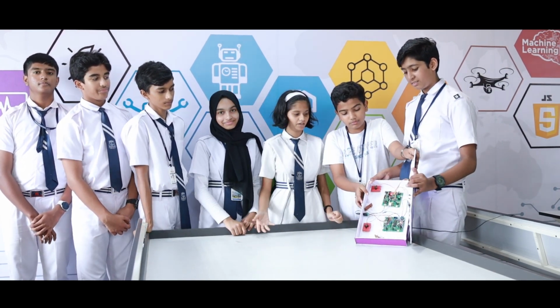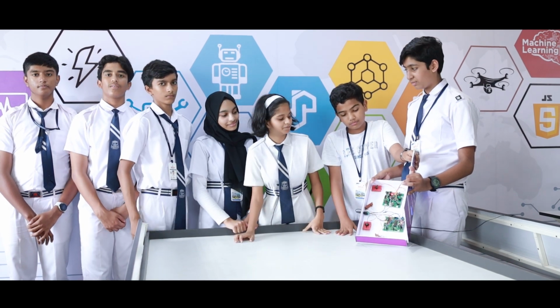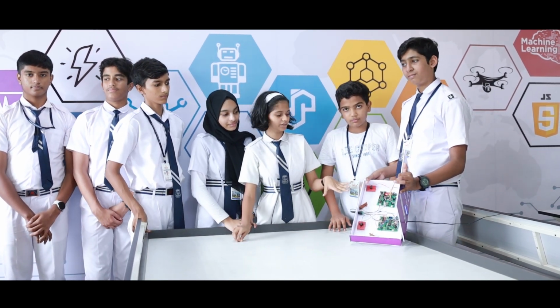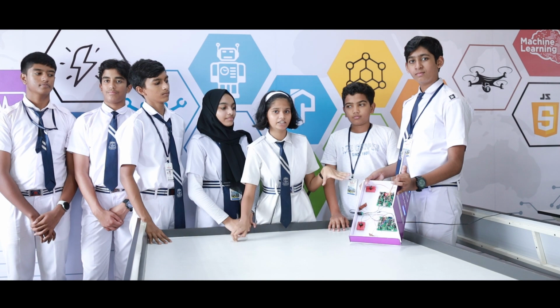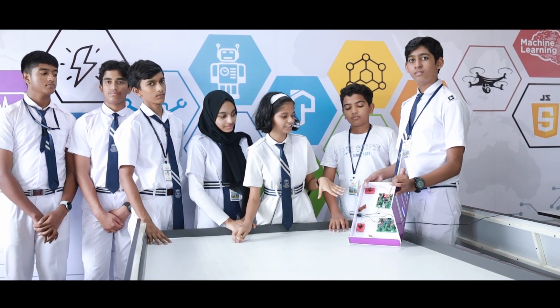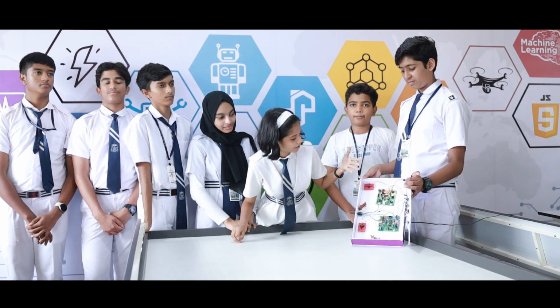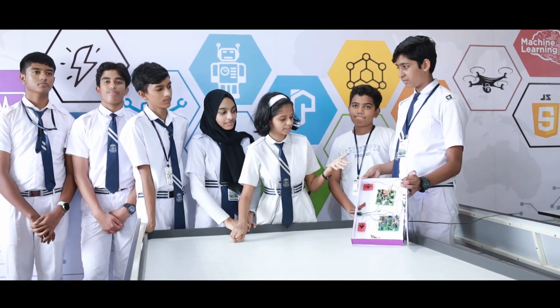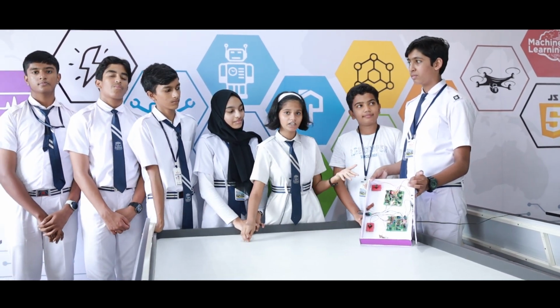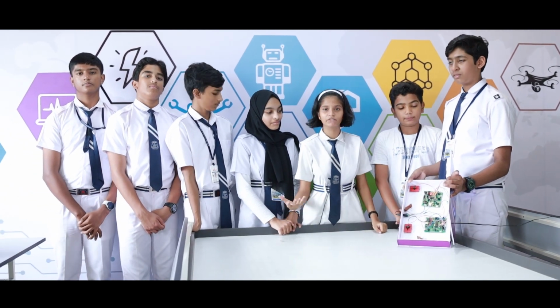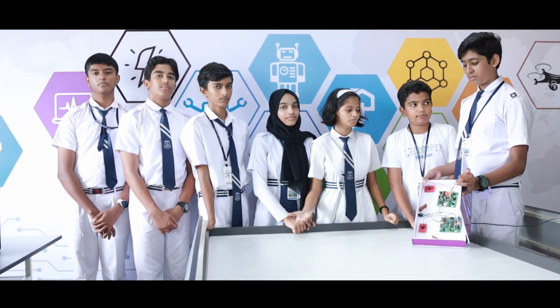So the program is, this works mainly with an Arduino, and we program the Arduino with a C++ program, and there are buttons connected to it, switches, and there's a beeper which will go on when we press the switches.